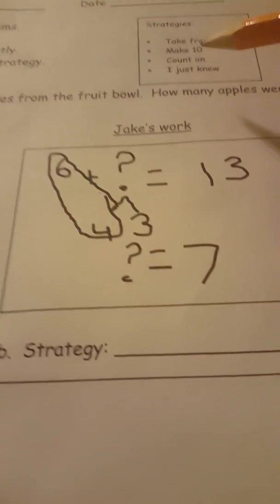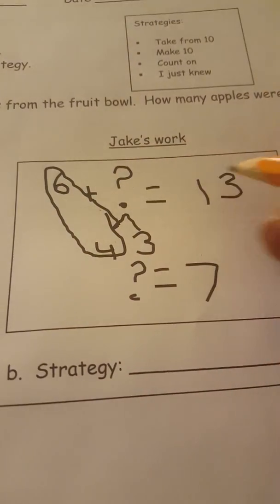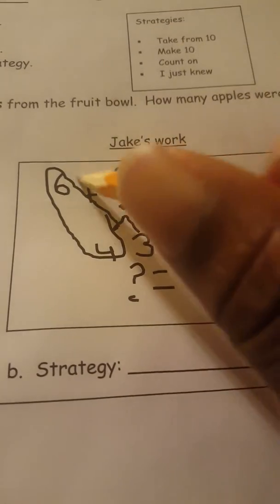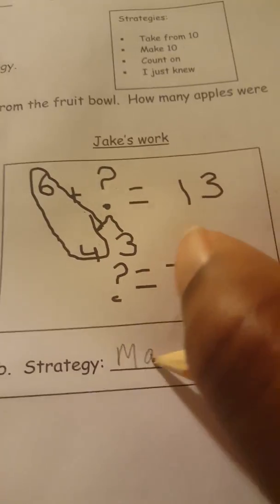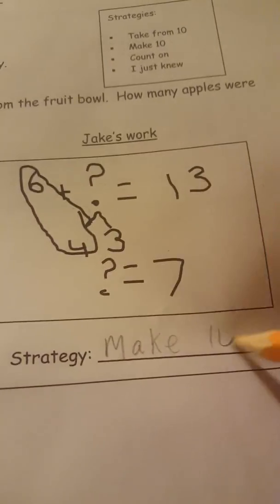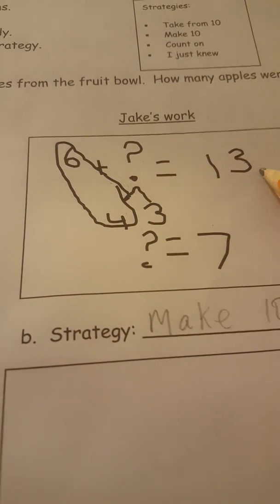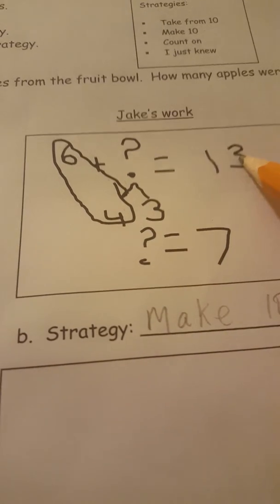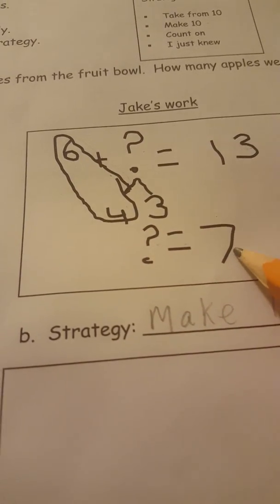All right. Now the next one is an addition sentence. So I know that the strategy they used was make 10. And there it is. 6 plus something equals 13. There they are. They circled 6 plus 4 is 10. So their strategy was make 10. All right, and then it's 10 plus 3 equals 13. So the answer is right there, and the question mark means that the answer is 7.